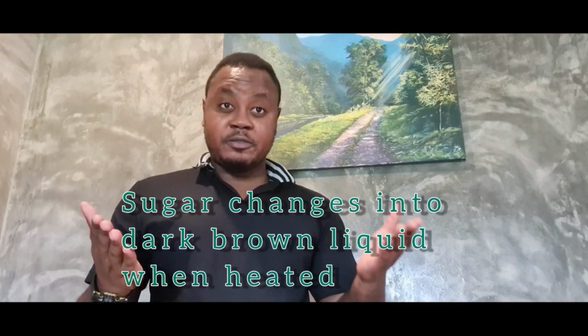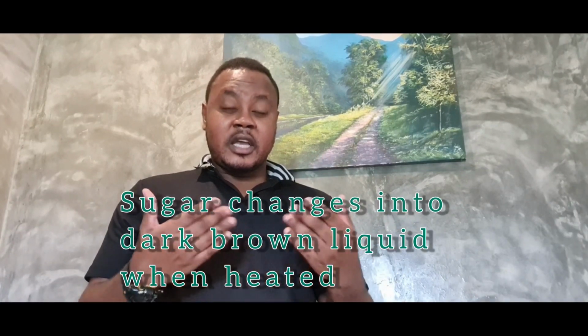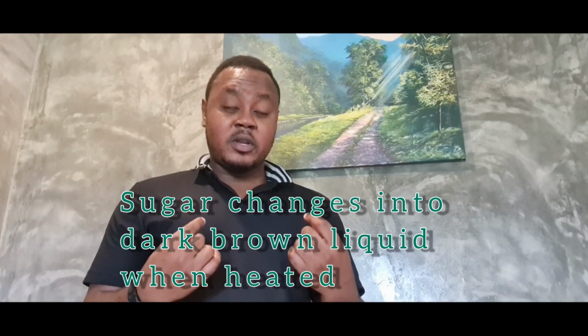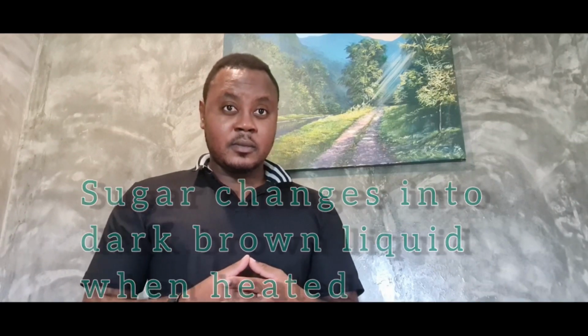If you heat a loaf of sugar, it's in a solid form, it's white, but if you heat it, it melts into dark brown. So these are all examples of how materials change based on the temperature. If it's too cold, you think of ice cream. It's solid. It wouldn't melt into liquid. But if it's hot, the opposite, it melts and changes into liquid.